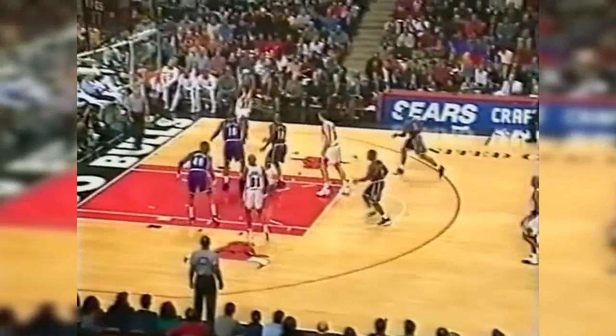Steals the tip. Baseline, MJ with a soft jumper. That was on Irvin Johnson. MJ, baseline jumper hits.